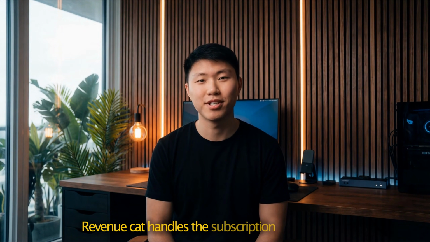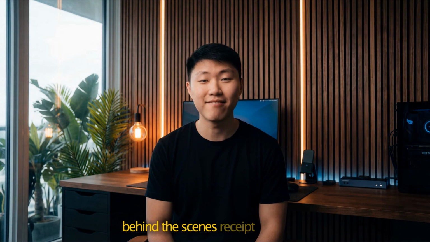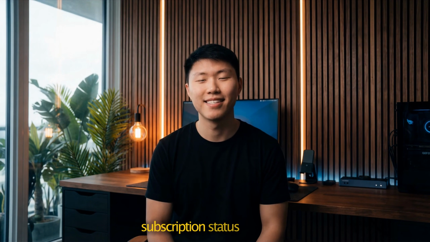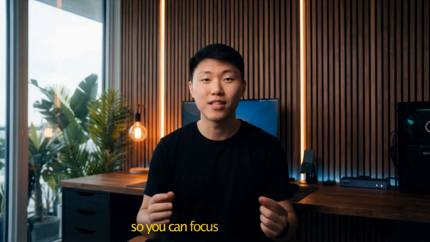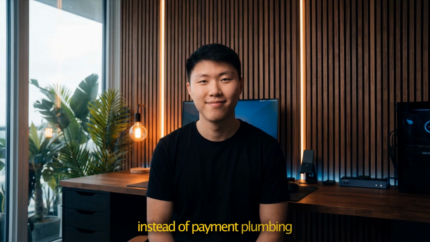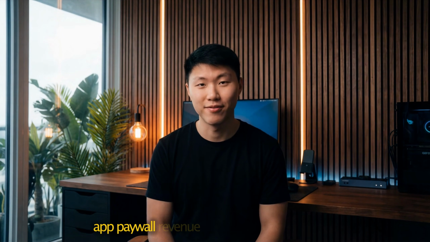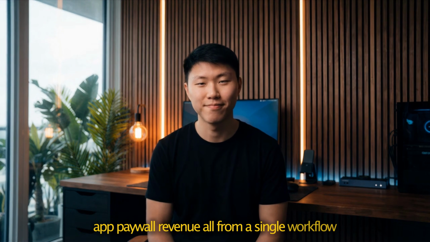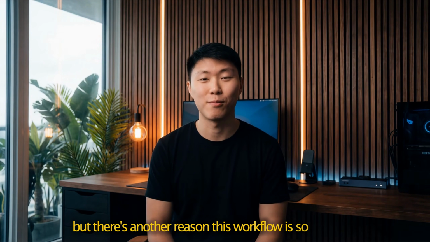RevenueCat handles the subscription infrastructure behind the scenes: receipt validation, subscription status, renewals, entitlements, analytics. So you can focus on the product instead of payment plumbing. That's the full loop: idea, app, paywall, revenue, all from a single workflow. But there's another reason this workflow is so powerful.